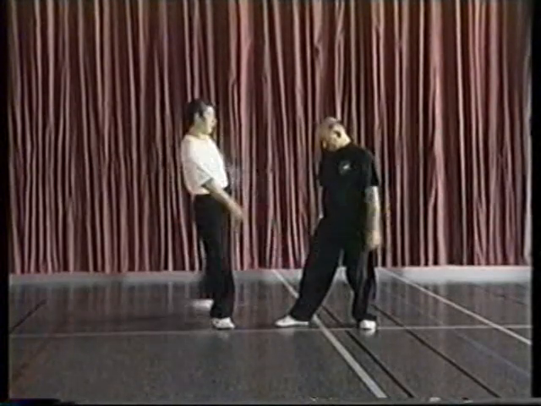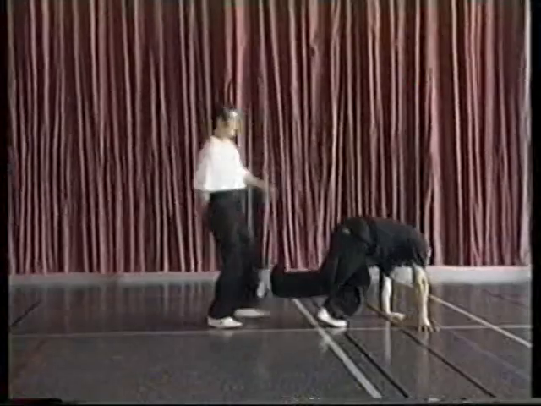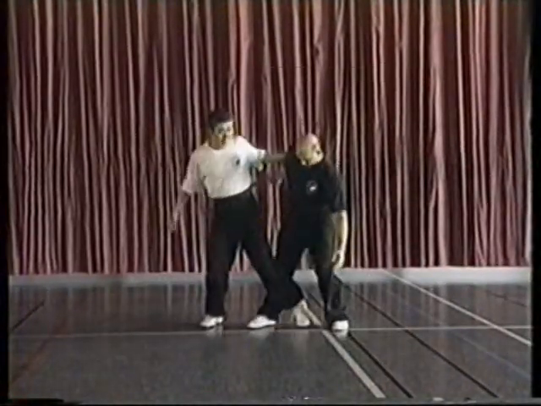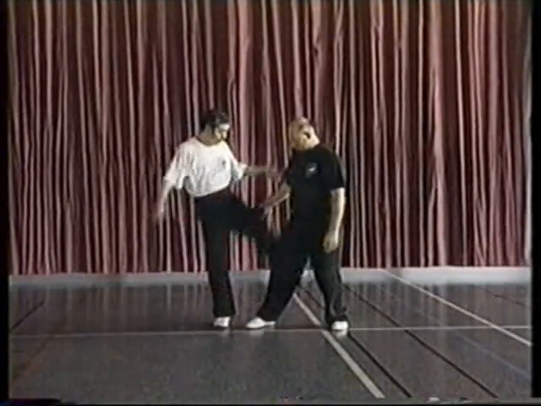Method of leg attacks begin with centrifugal, then become centripetal by contacting. Furthermore, once centripetal force reaches to extreme, it becomes centrifugal force again.